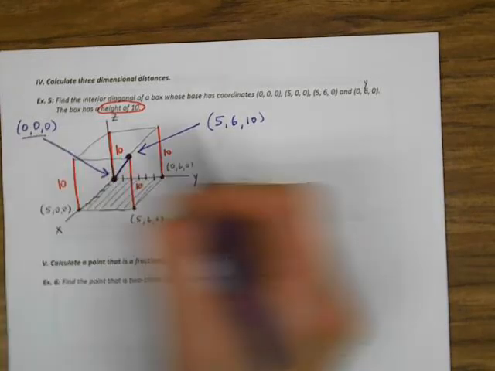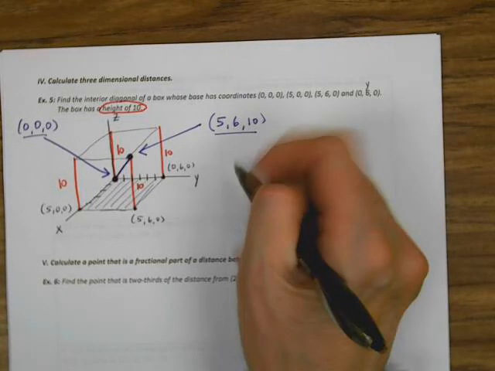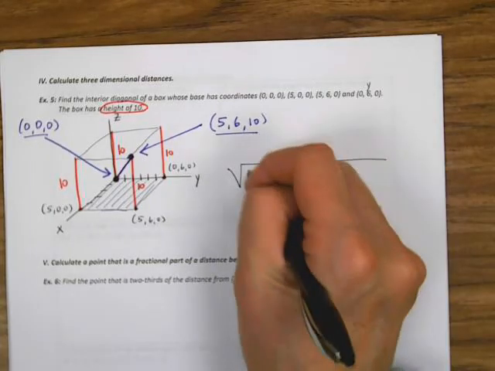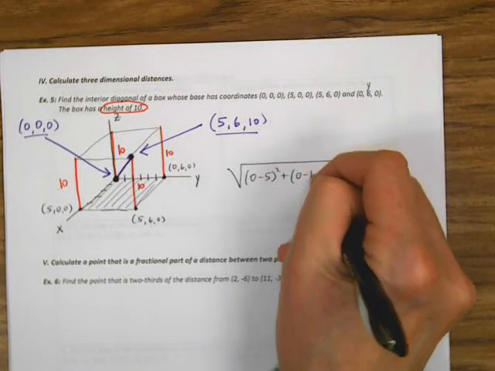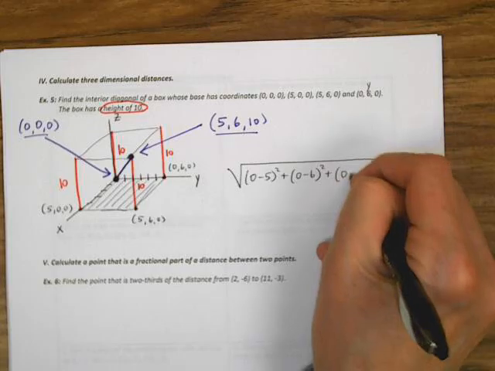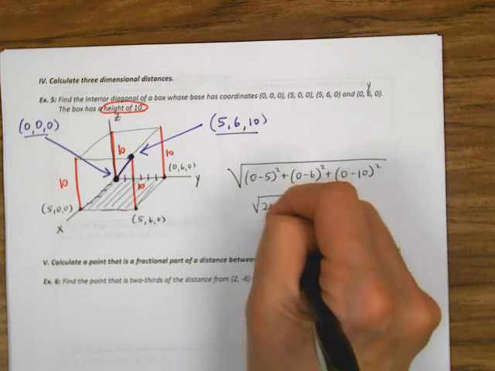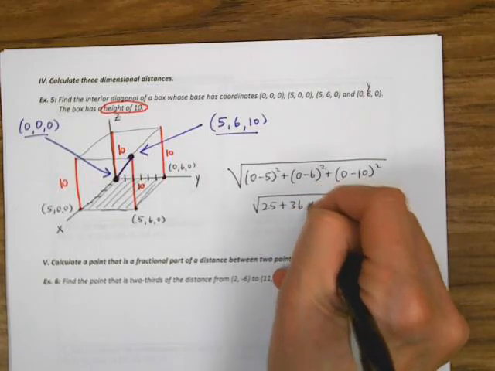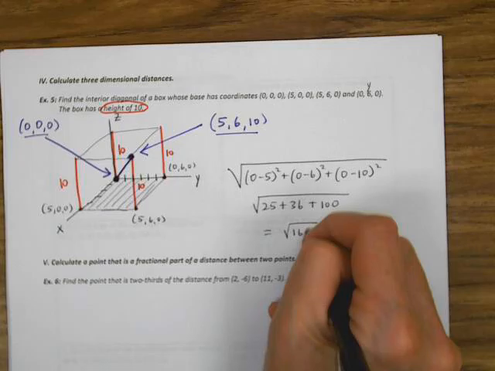Now that I have these 2 points, I can just use my three-dimensional distance formula. It's x minus x quantity squared, y minus y quantity squared, z minus z quantity squared. So that's 25 plus 36 plus 100. That comes out to be the square root of 161.